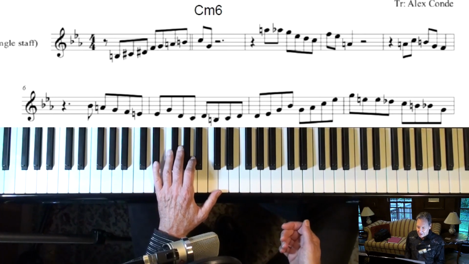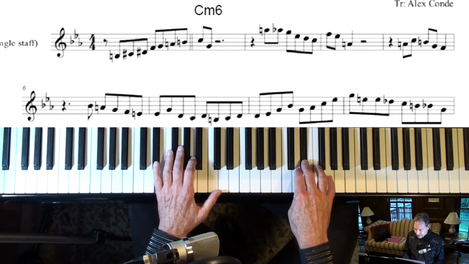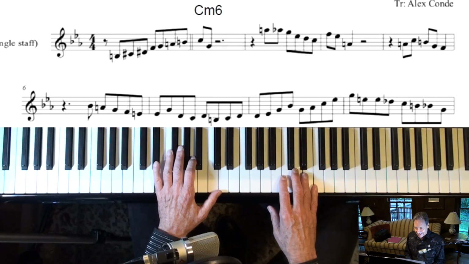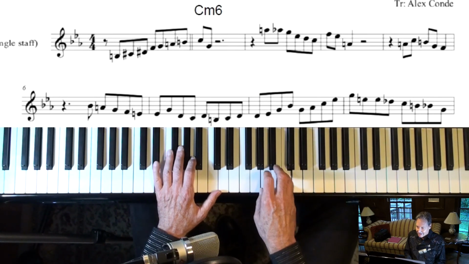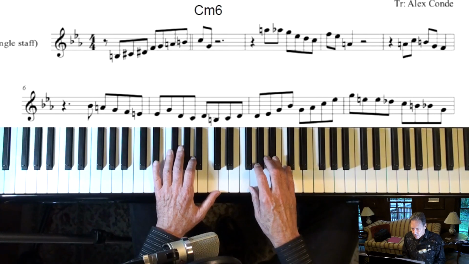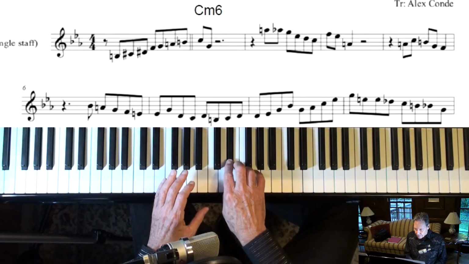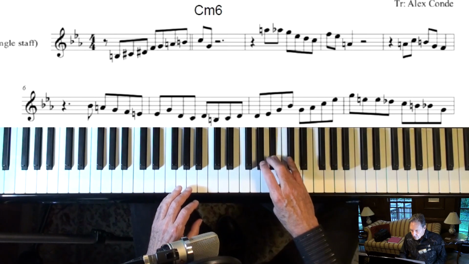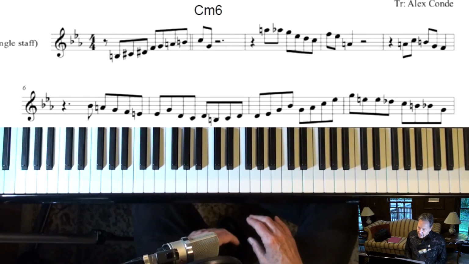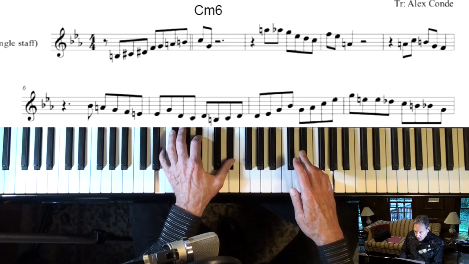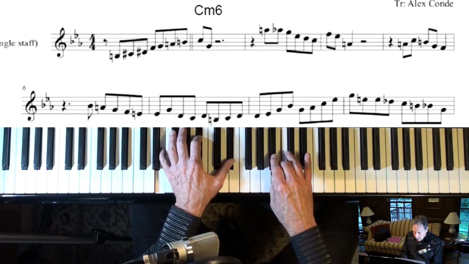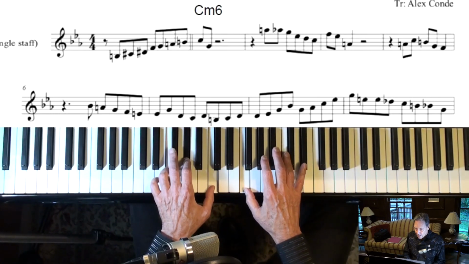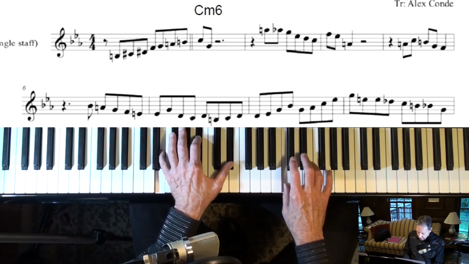Now, just what a quirky line is that? It's great. 1, 2. All right. And right there, there's the diminished scale.